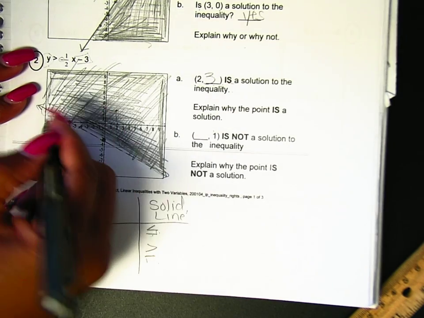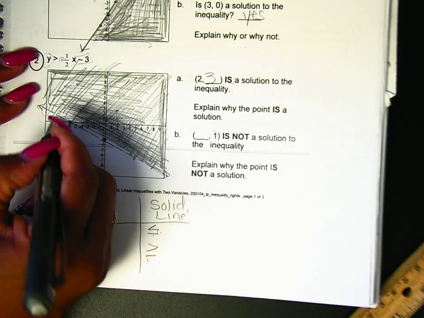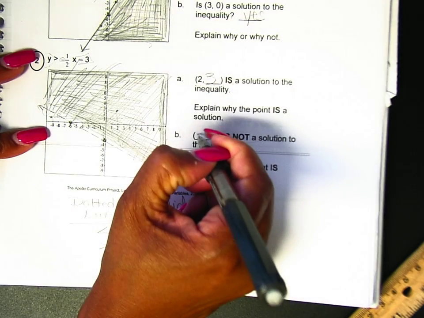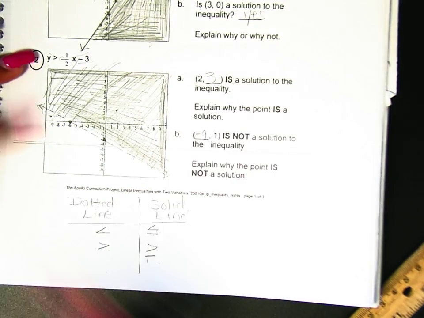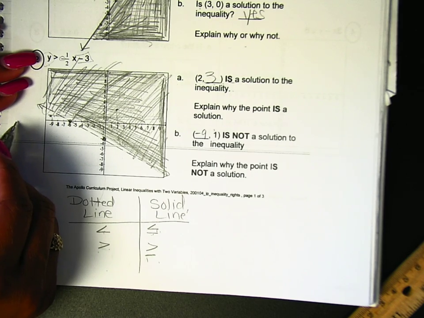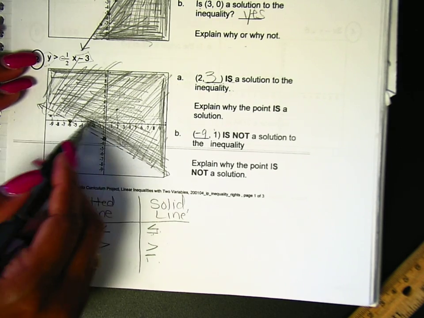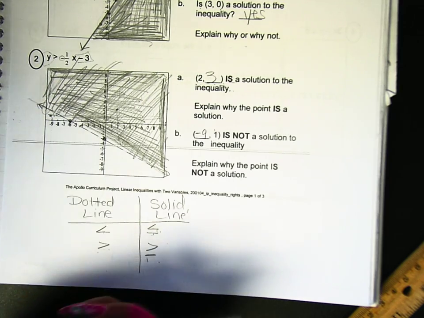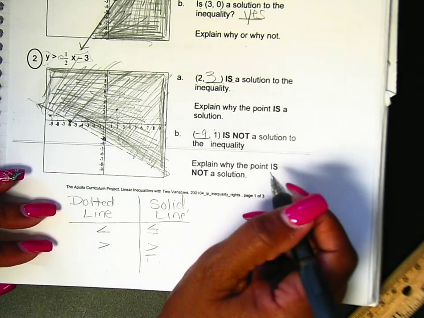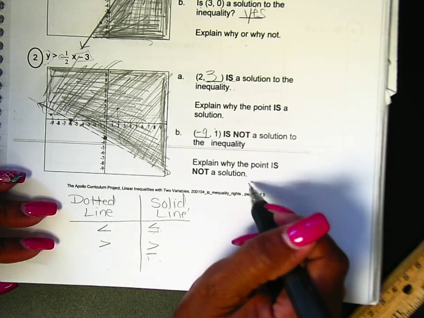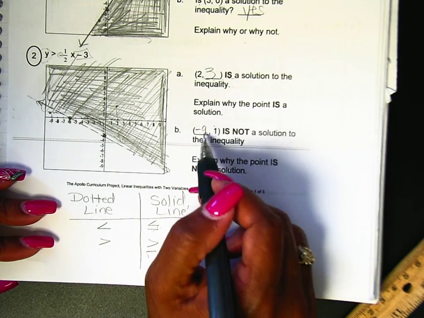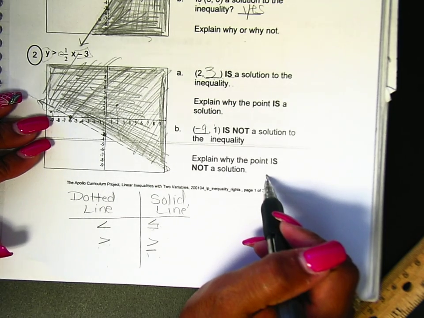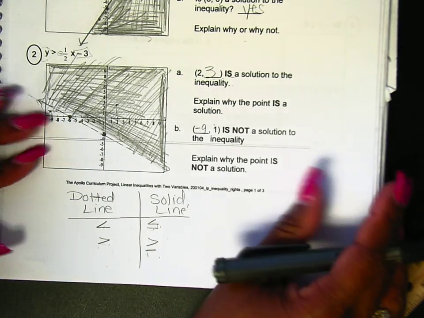This is not a part of it. So negative 9, that's not in there. I drew that line out there to touch it. So I can say negative 9, 1 is not a solution. Here, I'm sure that negative 15, 1 is not a solution because of how the slope is right there, or the steepness of that line. So negative 9, 1. Explain why the point is not a solution. Negative 9, 1 is not a solution because it is not in the shaded region of that inequality.